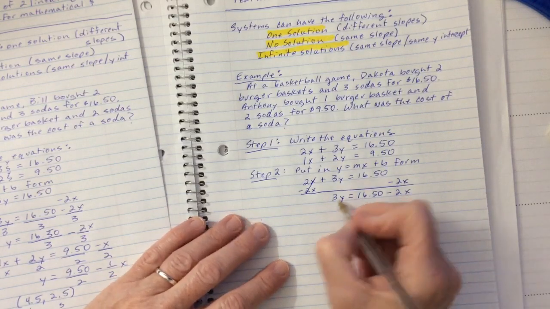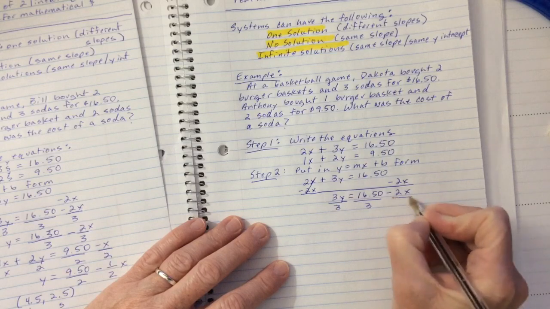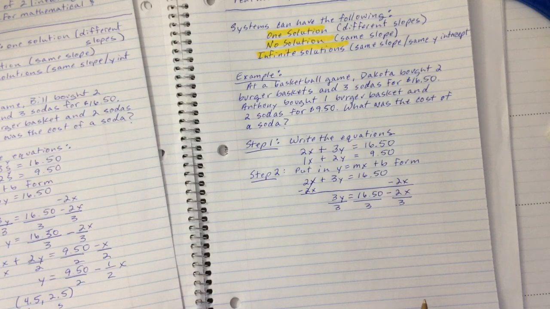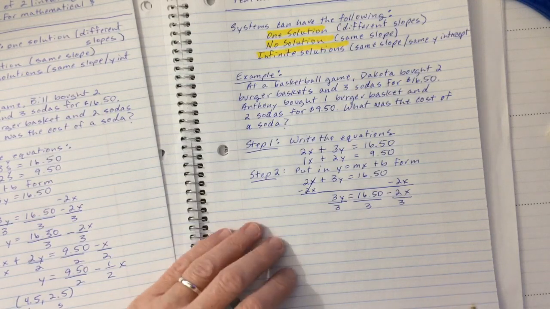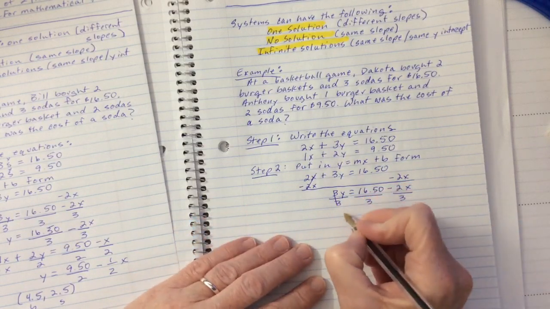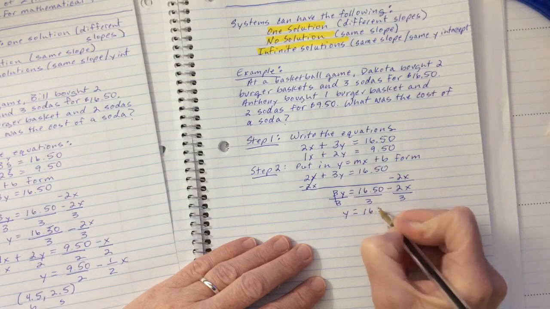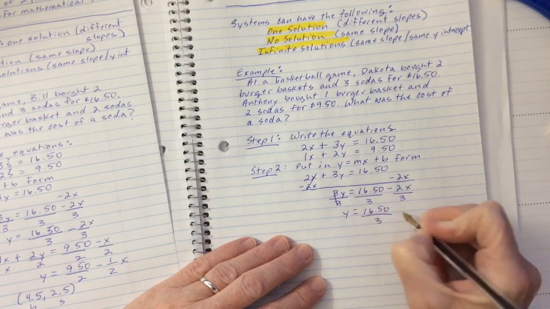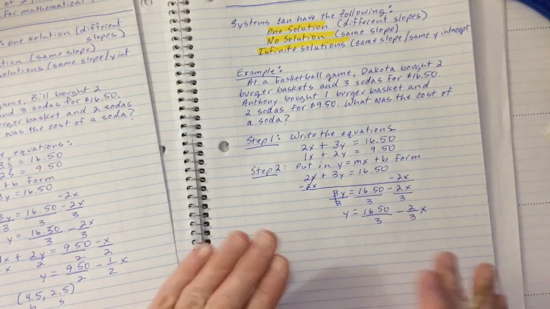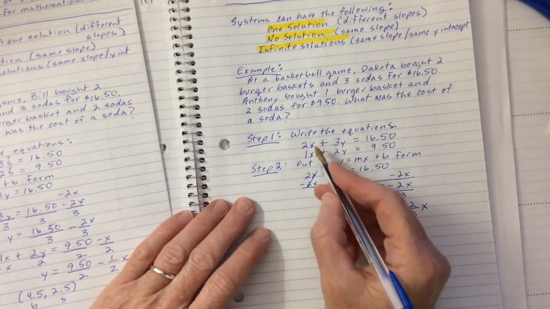Now we need to divide everything by what's next to the y, which is 3. And we're going to get kind of a yucky problem, but I'm going to leave it just like that. I'm not going to turn it into fractions, into decimals or anything. That goes away. And now we have y equals 16.50 over 3 minus 2/3 x. So I'm satisfied with that. We have our equation.